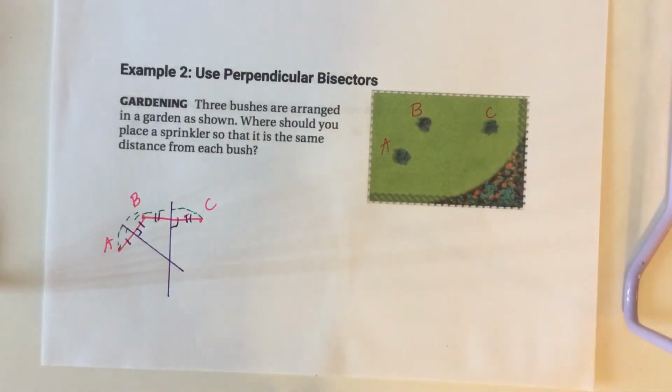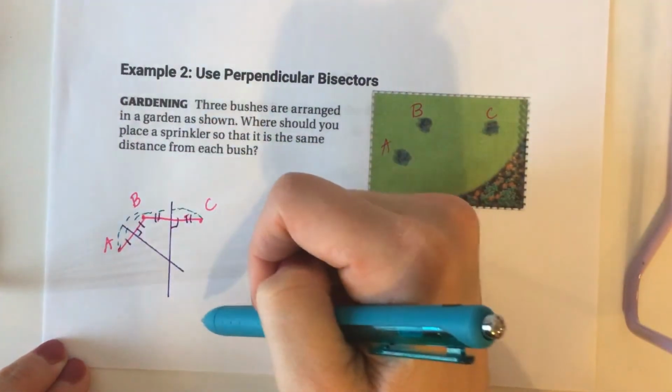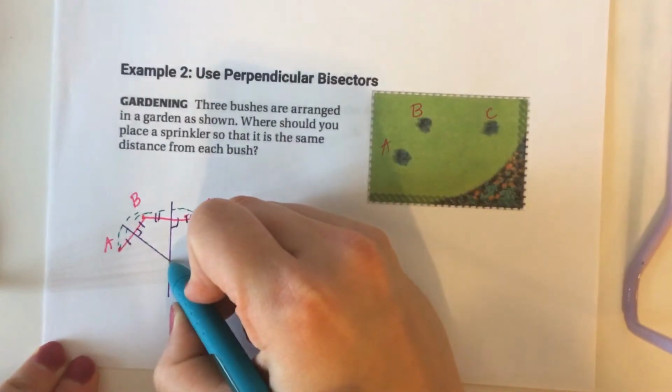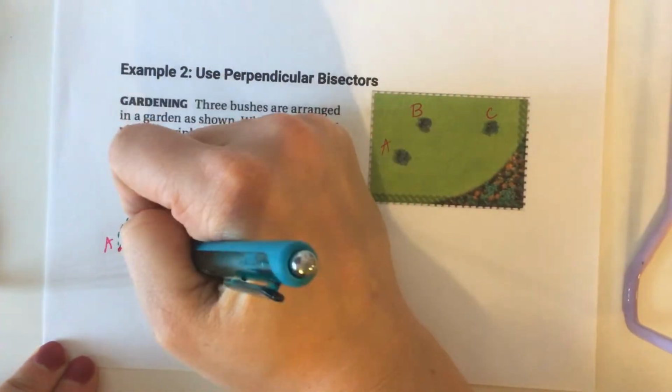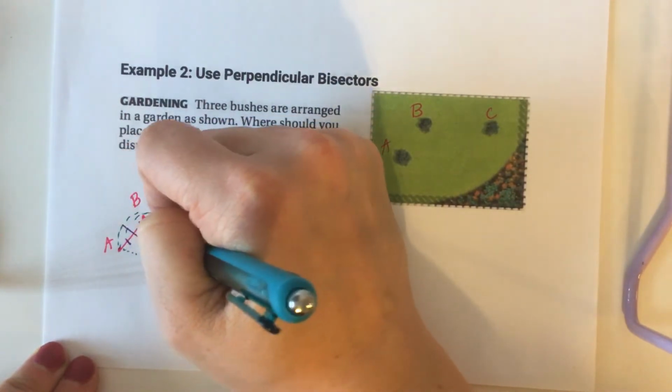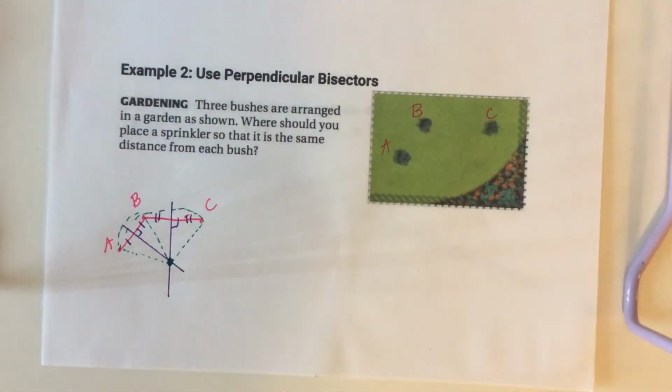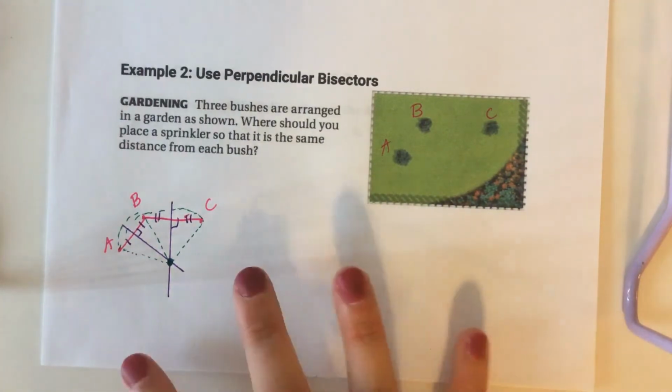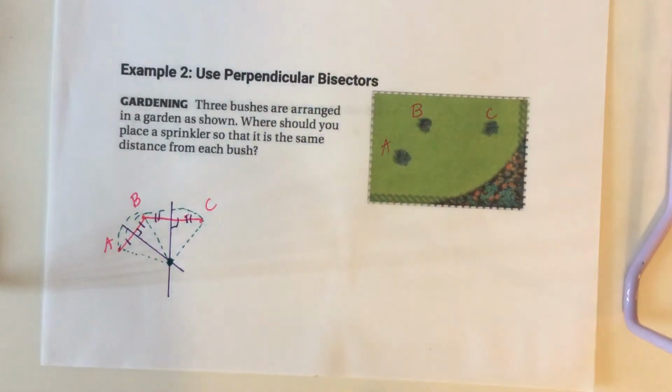And they want us to find where we should put the sprinkler so that it's the same distance from each bush. Well, if these are both the diameter of the circle, that means where they intersect is the center of the circle, which means that intersection point is where it's going to be equal distance. Now that's really diving deep into that theorem that we're talking about. Again, I'm not expecting you guys to be able to draw a picture like this and explain all that on your own. That's more of a think-about-it type of idea.